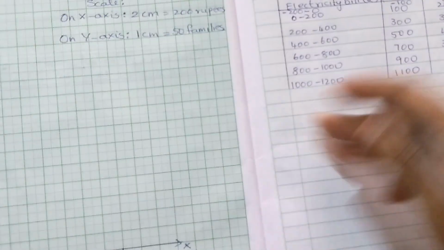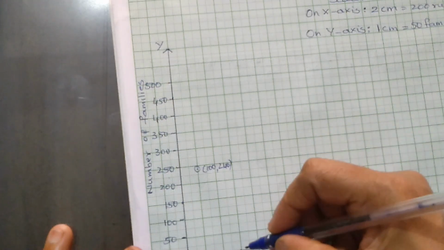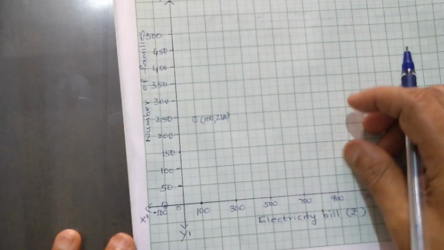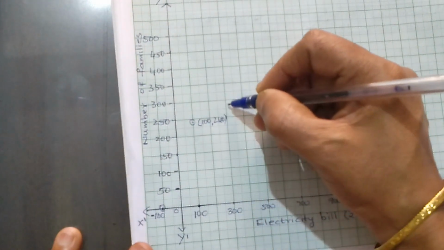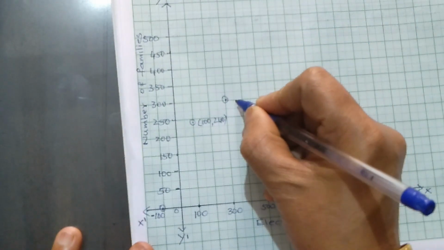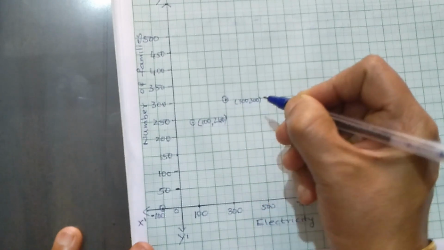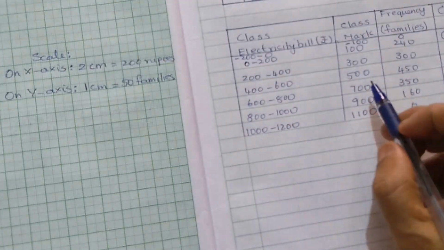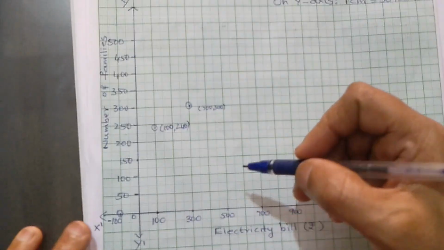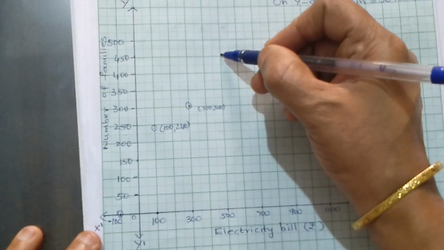Next one is 300 and 300. Both are 300. That will come over here. Next one is 500 and 450. That will come over here.